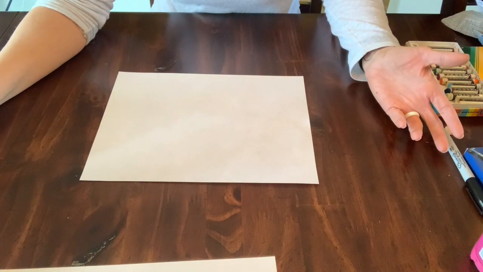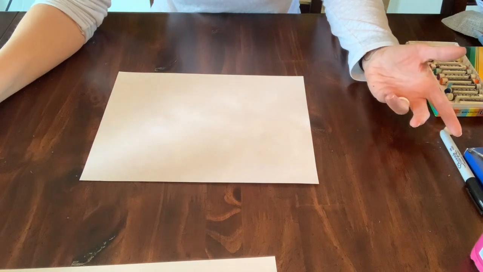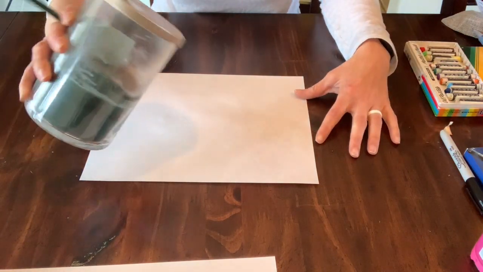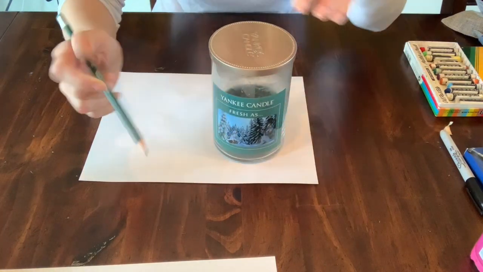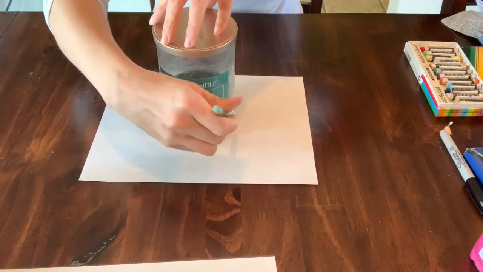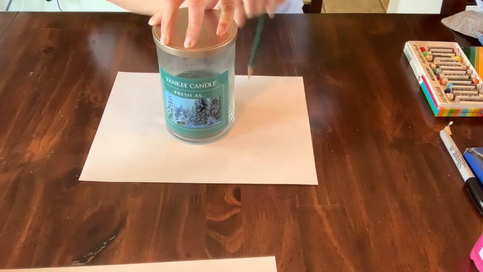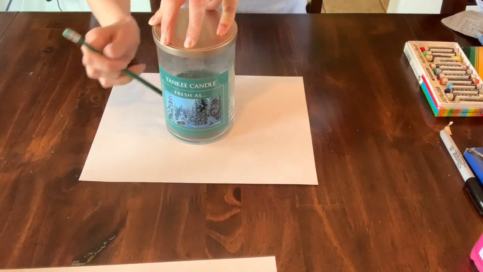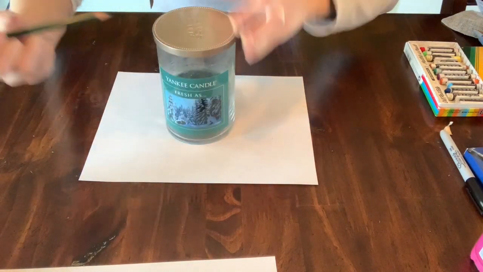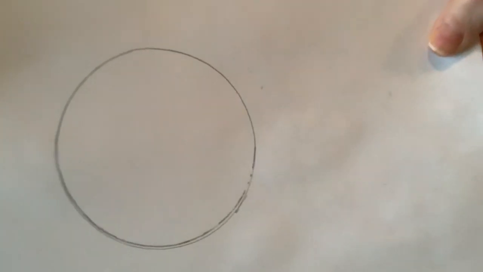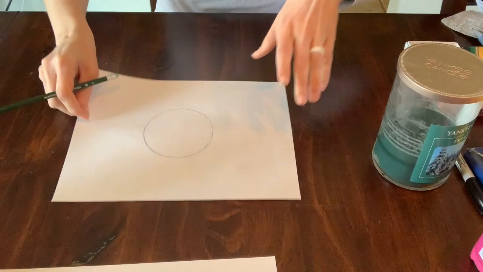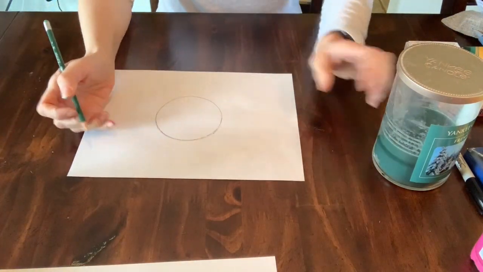So the easiest thing to do is to find something in your house that maybe you could just trace. So I have a candle that was sitting nearby, so I'm just gonna set this down on the paper and I'm just gonna trace around it and make myself a circle. And it doesn't have to be perfect. I kind of messed up a little bit and made a double line. That's okay. So just do your best.